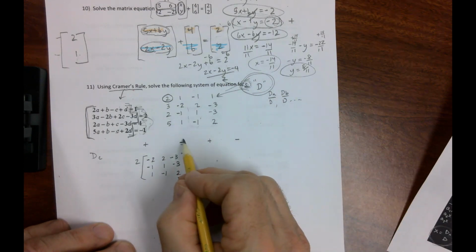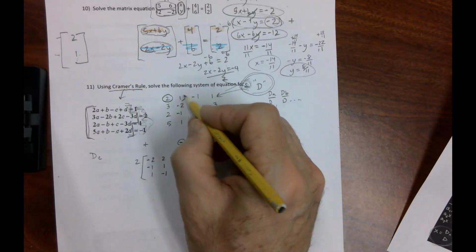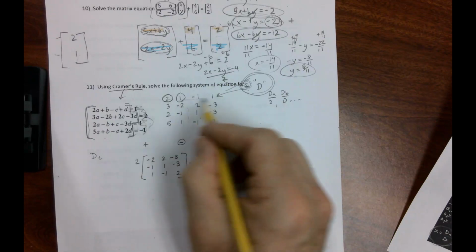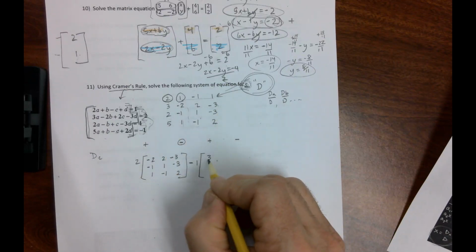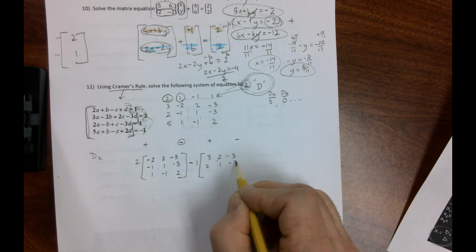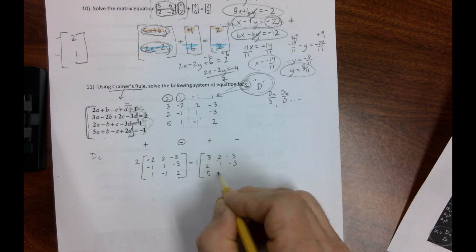Now, we're going to take the minus out and pull the second term out. Make a line, 3, 2, negative 3, and 2, 1, negative 3, and then 5, negative 1, 2.